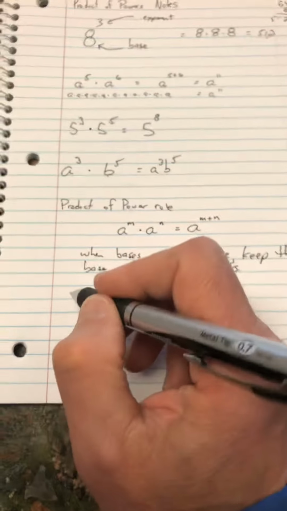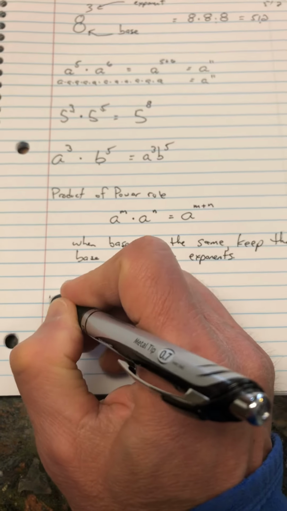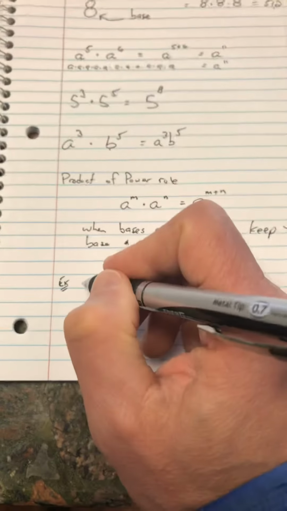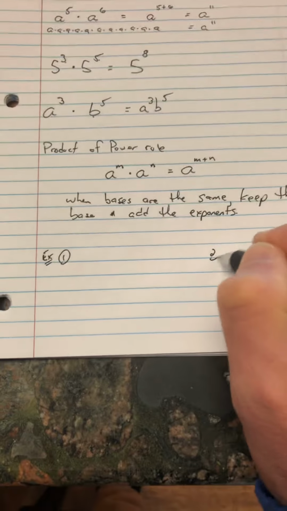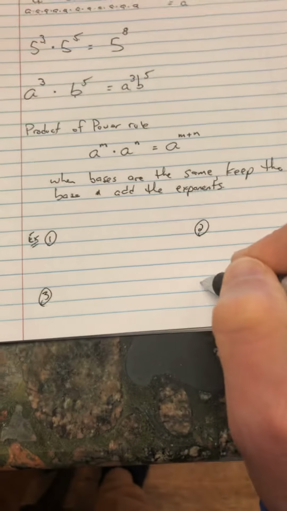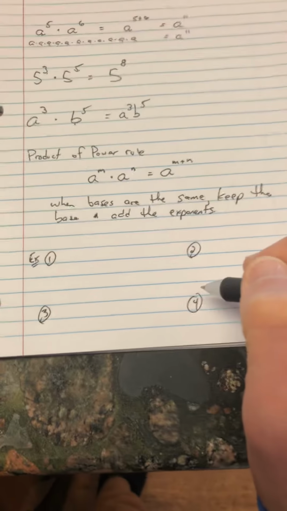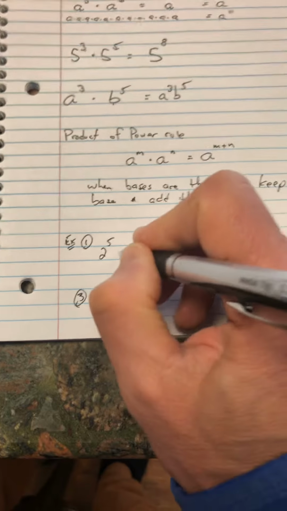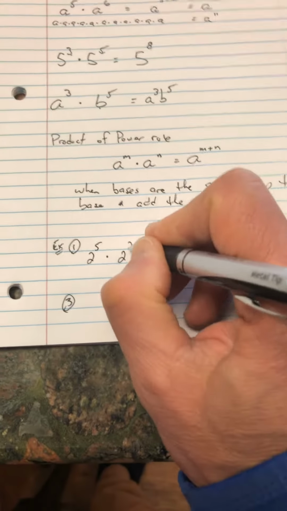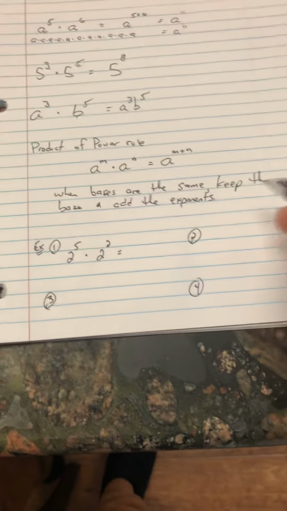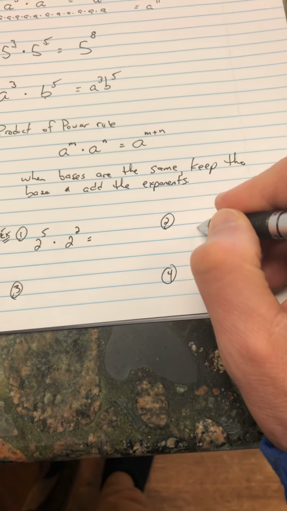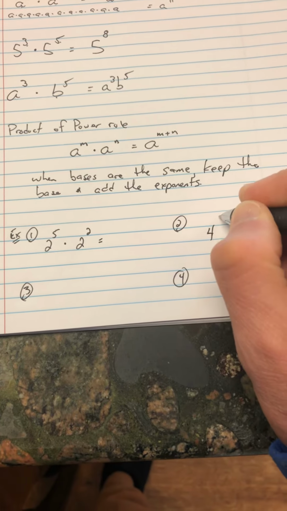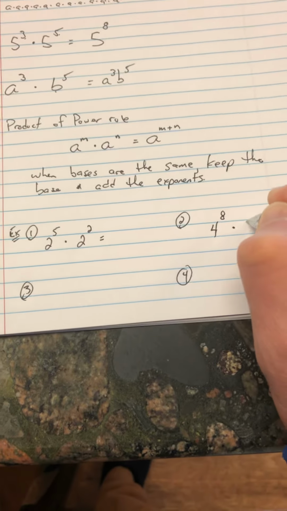All right, so just a couple of examples here. You can pause the video, try these 4. Here's 1, 2, 3, and 4, and then you could just hit the video back on and see if you got them right. So if I gave you 2 to the 5th times 2 squared, what would that be as a power? Let's see, we can have 4 to the 8th times 4.